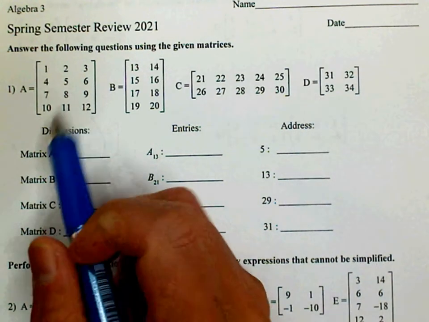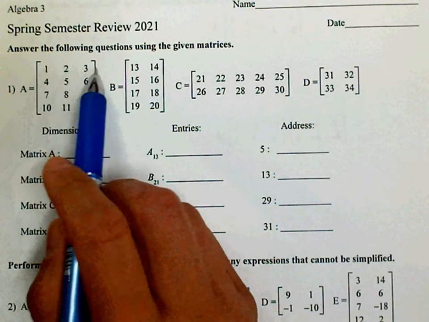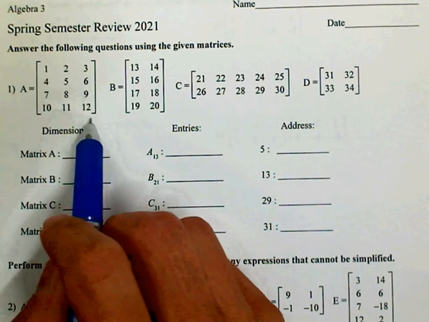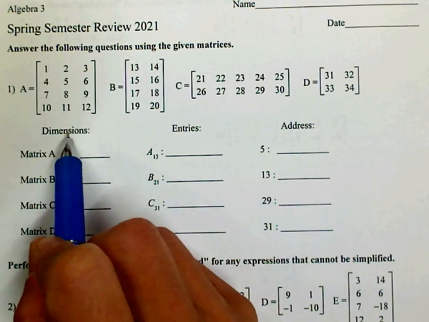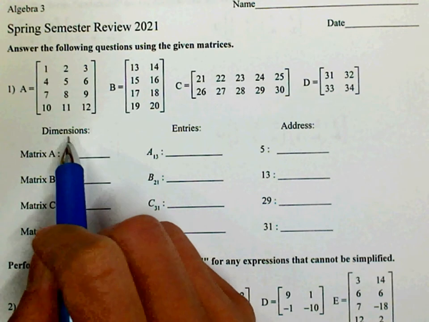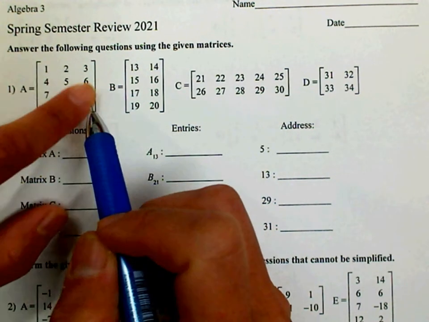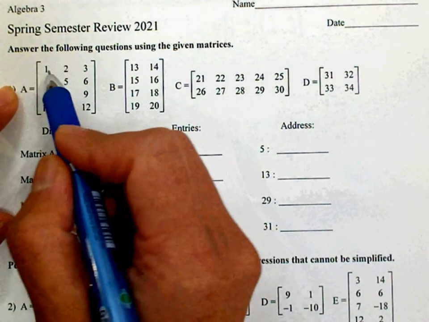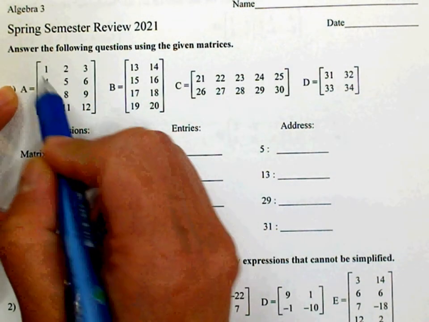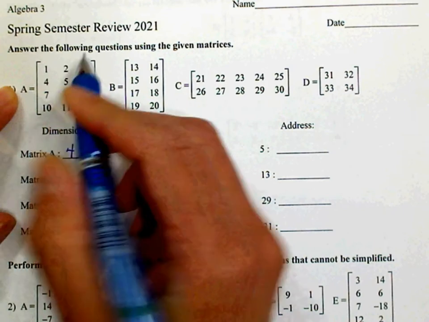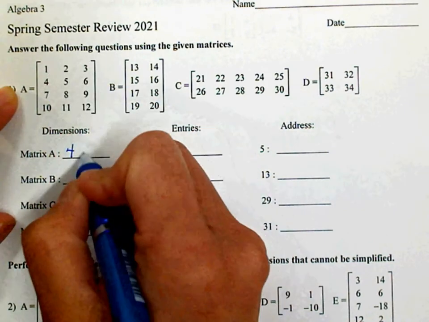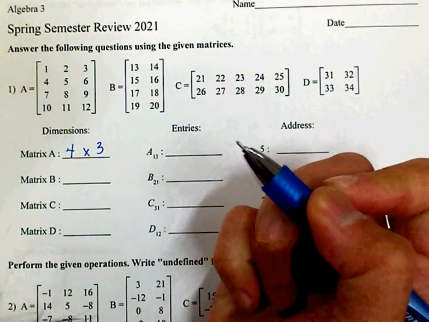All right. So remember, it is rows that goes across by column. So if you look at dimensions, dimension is the size of your matrix. Matrix A, so we're talking about this matrix right here. Your dimension is 1, 2, 3, 4. There's 4 rows by 3 columns. 1, 2, 3. So 4 by 3. And that's all you have to write.